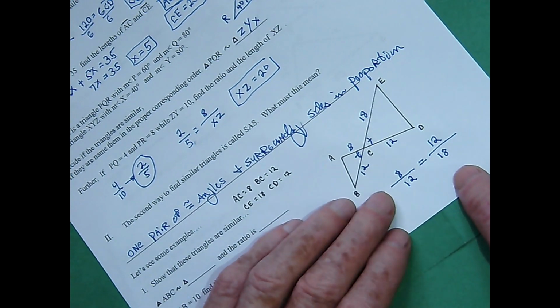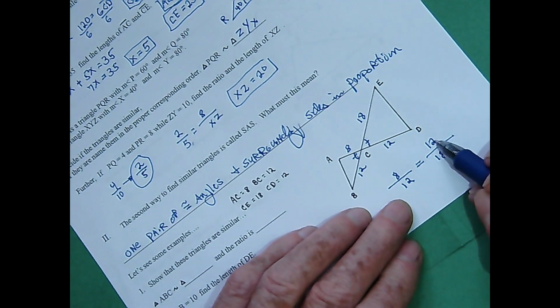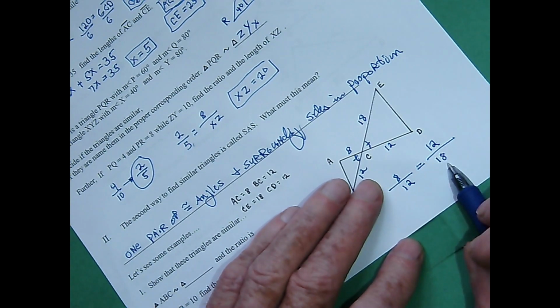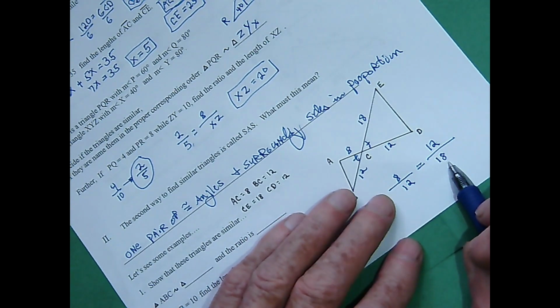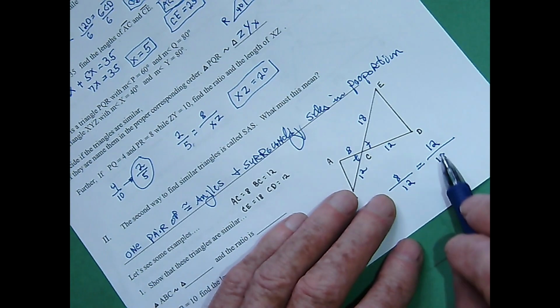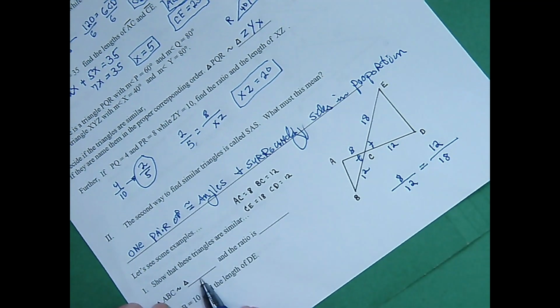And a couple ways you can see that that's true. 12 times 12 is 144, and so is 8 times 18. So I'm thinking, yeah, these are in proportion. Also, both of these are in a ratio of 2 to 3. So yes, by golly, these triangles are similar. Let's make a similarity statement.